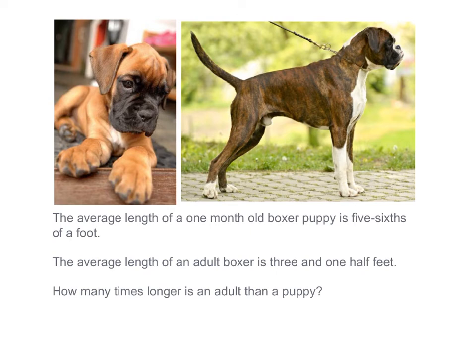Alright, so y'all know I love boxers, so I have to do a problem about boxers every once in a while. So the average length of a 1-month-old boxer puppy is 5/6 of a foot. Okay? The average length of an adult is 3 1/2 feet. How many times longer is an adult than a puppy? Alright, so how are we going to figure this out?